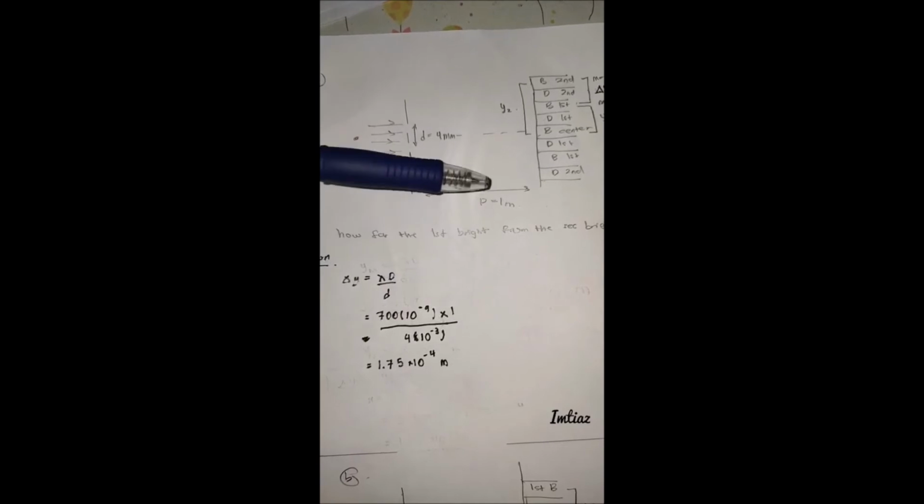The formula to find the separation is delta y equals lambda D over d. Lambda is 700, which we change to meters. The capital D equals 1, and the small d we find from this. So the final answer is 1.75 multiplied by 10 to the power of negative 4 meter.